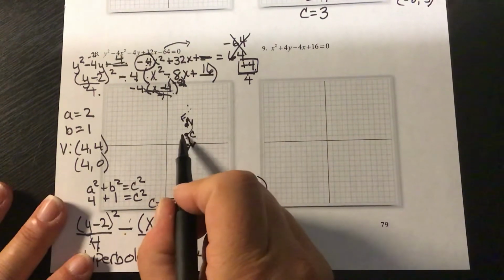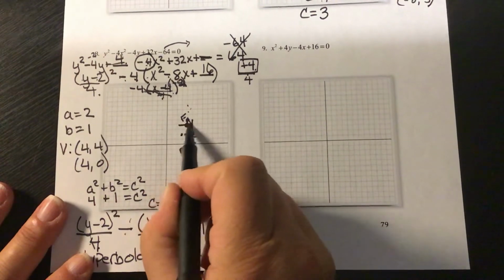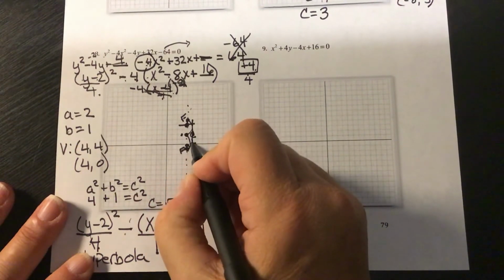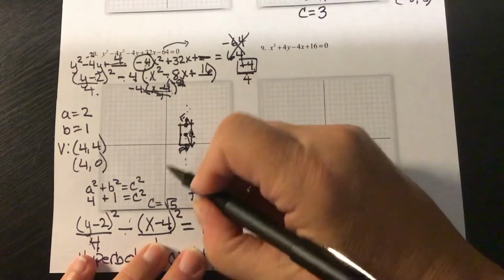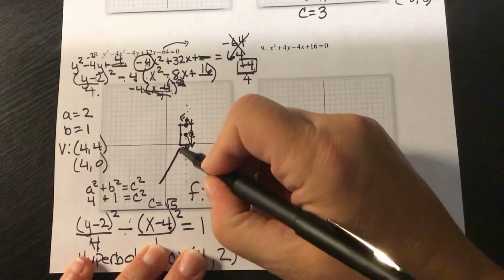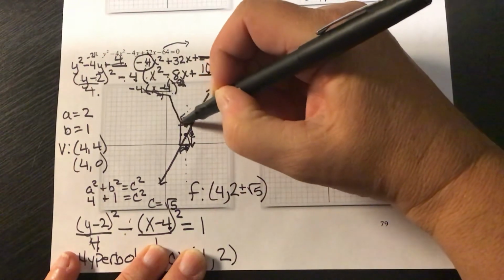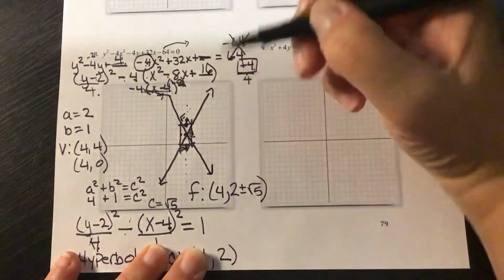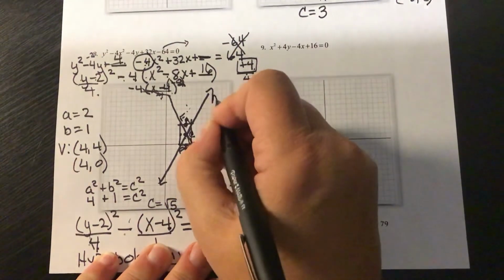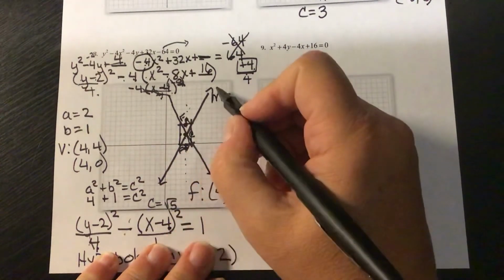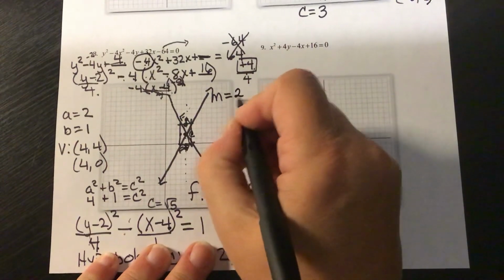All right, to finish this up, my b value is 1, and I just need to put those points in here so I can draw my box to get my diagonal asymptotes. And if I look at the slopes of these, the slope of this one is going uphill, so this is positive, up 2 over 1.